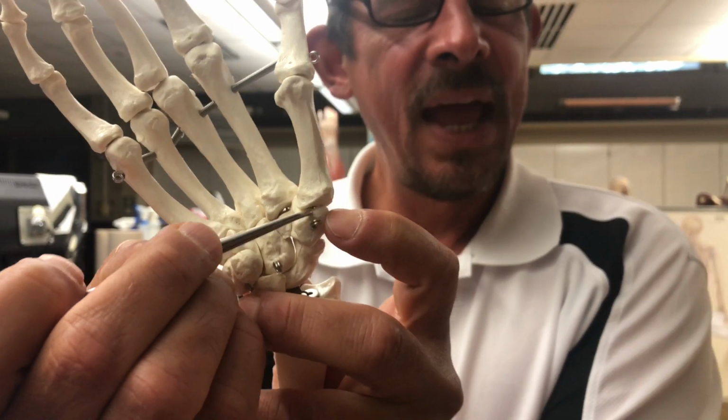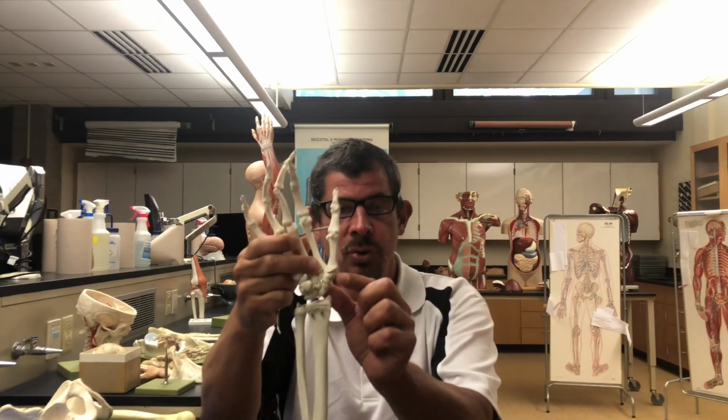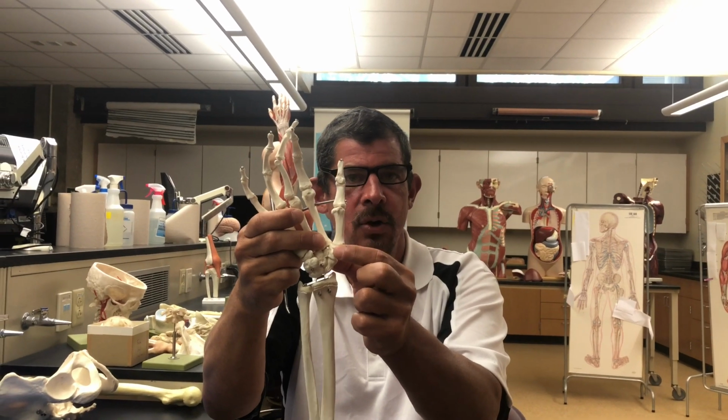And again, what that does is that allows us to do one important thing that no other creature in the world can do who has 5 digits, and that is opposition. Opposition allows us to take our thumb and touch every one of our other fingers. And why do we have that? It's due to this joint right here, the saddle joint.